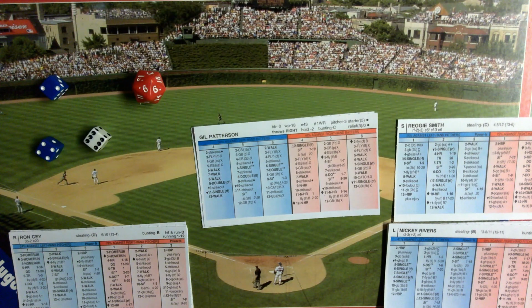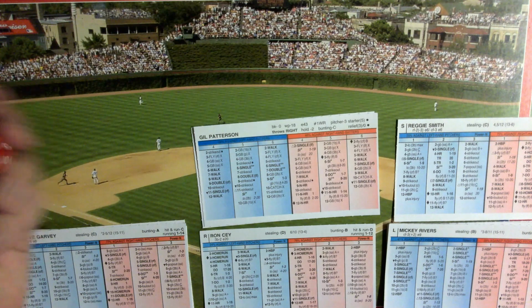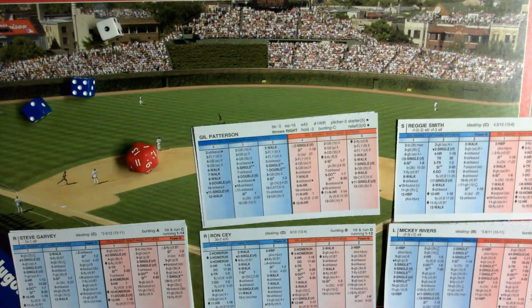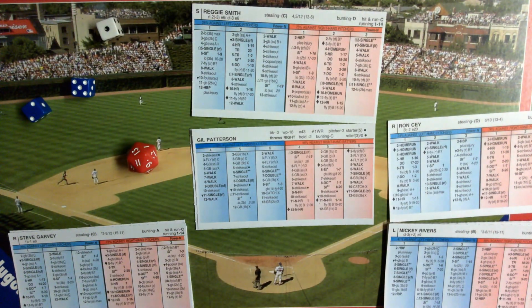Patterson remains on the mound. He's got 2 outs. We've got Ron Say up next. Smith is not being held. That's a 1 and a 7 against a right-handed pitcher. And that's a walk. So at this point, Patterson's going to come out of the game. Let me make sure I've got my ducks in a row here. So Smith is on second. Say is at first. That's the 3rd walk issued by Patterson. He owns both Say and Smith in terms of earned runs.